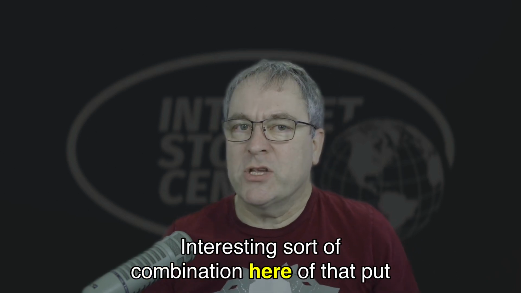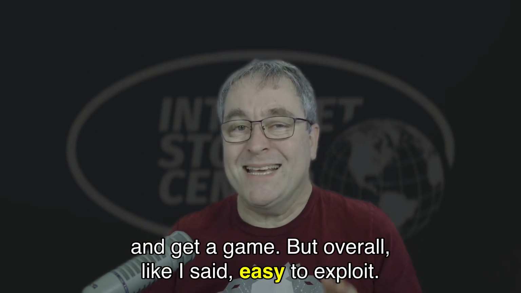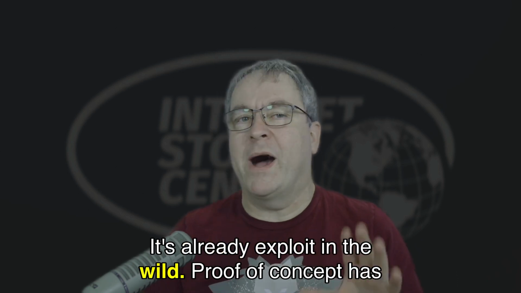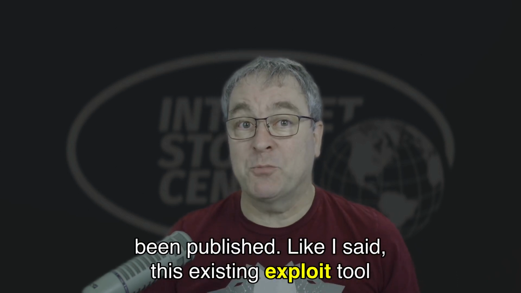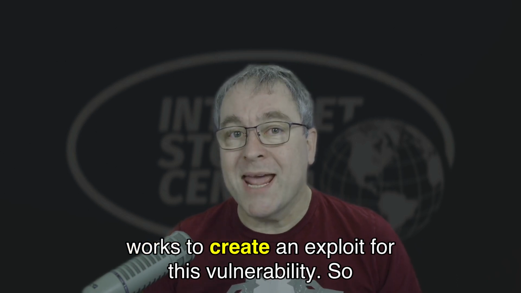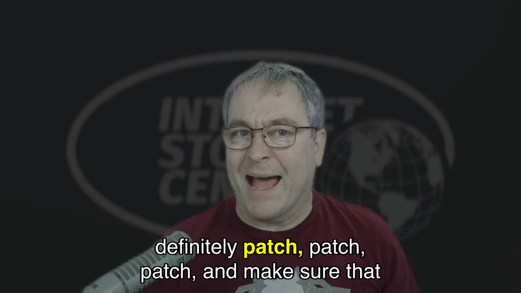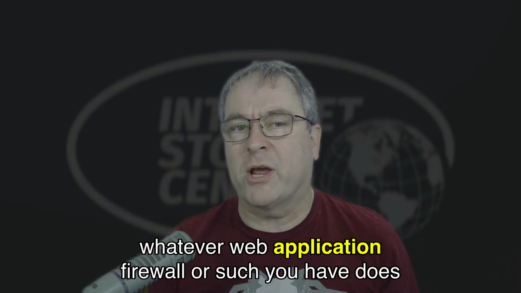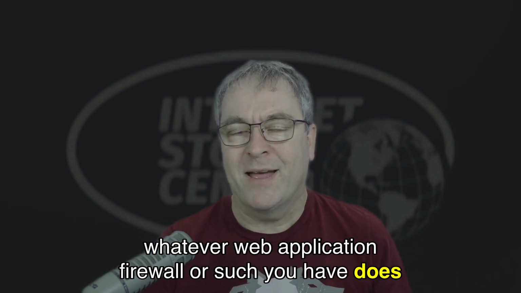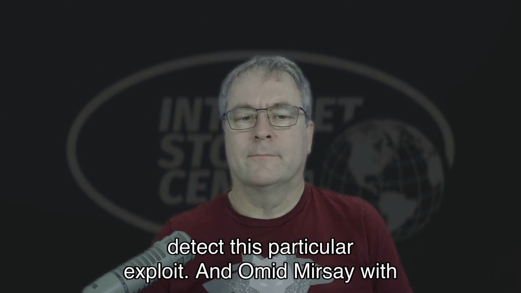Interesting sort of combination here of that PUT and GET game, but overall, like I said, easy to exploit. It's already exploited in the wild. Proof of concept has been published. Like I said, this existing exploit tool works to create an exploit for this vulnerability. So definitely patch, and make sure that whatever web application firewall or such you have does detect this particular exploit.